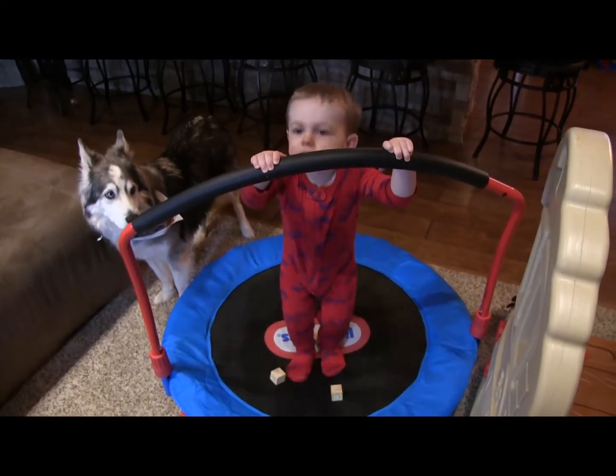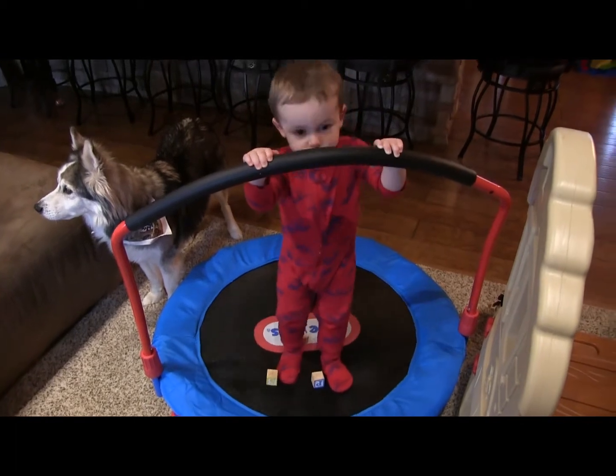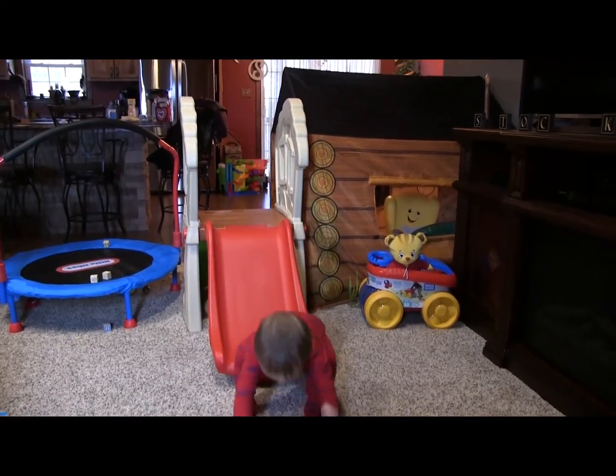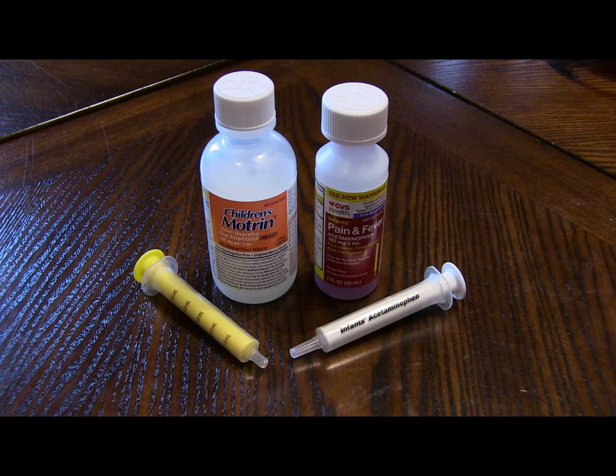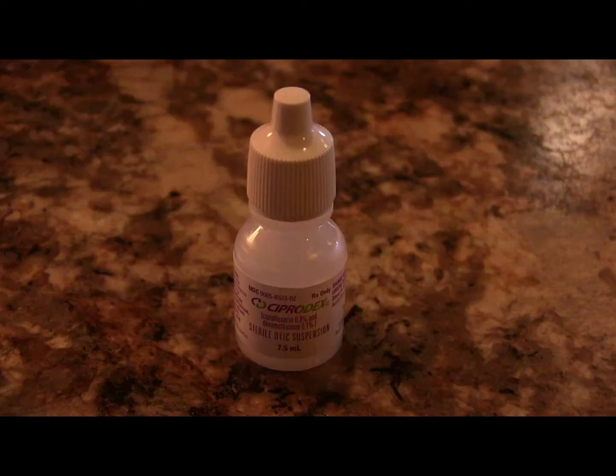It is also very important to avoid physical activity for 24 hours after your surgery, as it could dislodge the tube from your ear. If you were to experience discomfort after this procedure is done, Tylenol and Motrin should relieve the discomfort. Be sure to follow dosing instructions from your physician. Under certain circumstances, antibiotic eardrops may be needed.